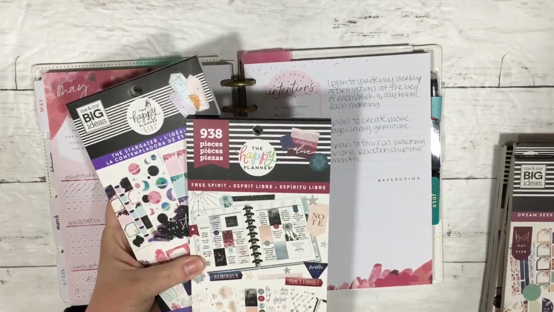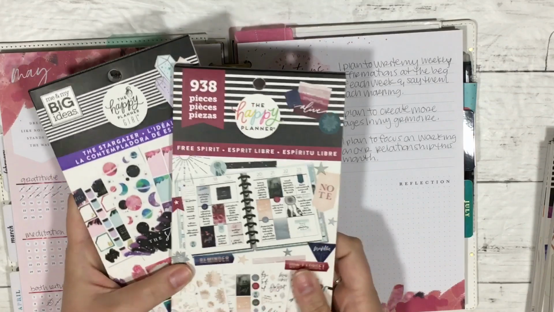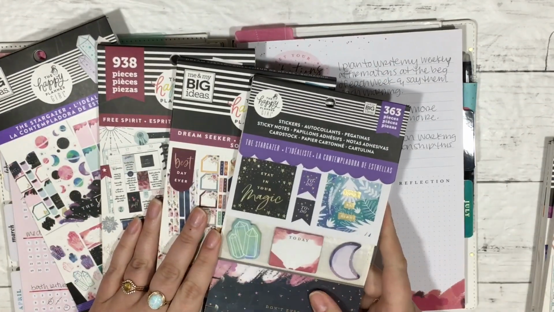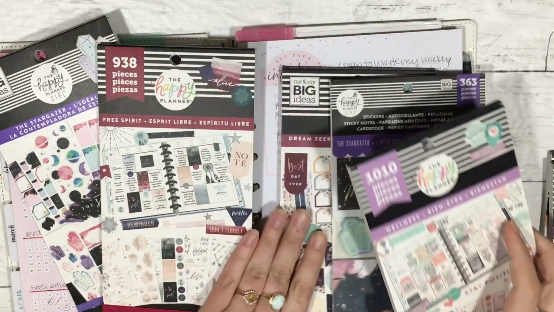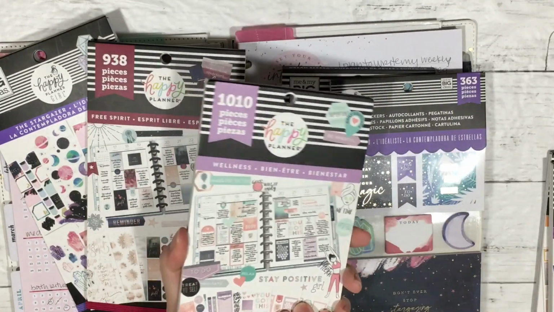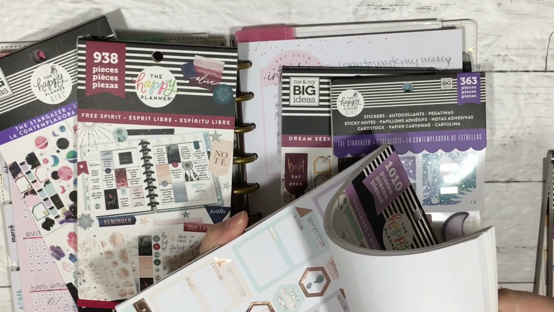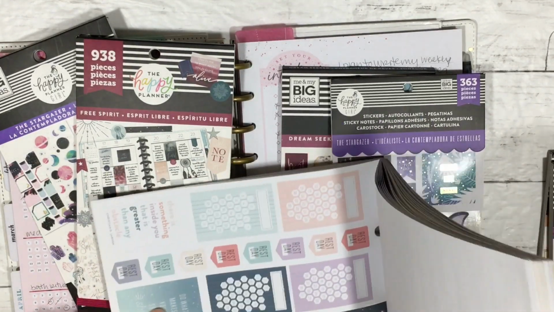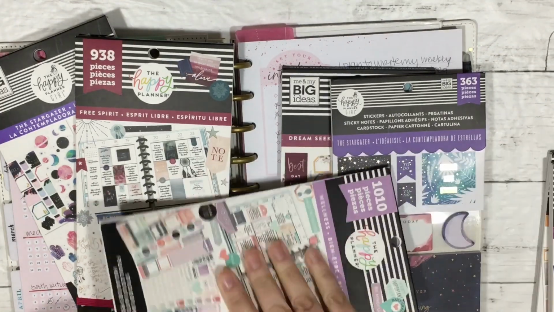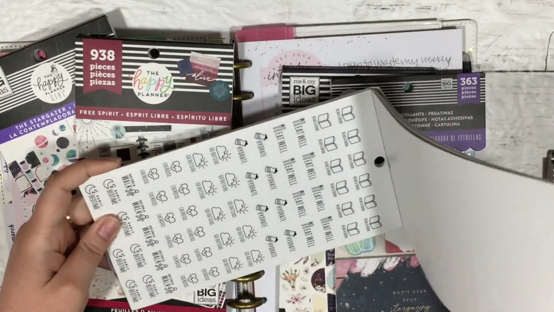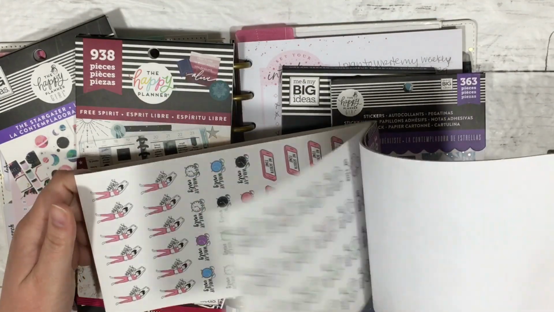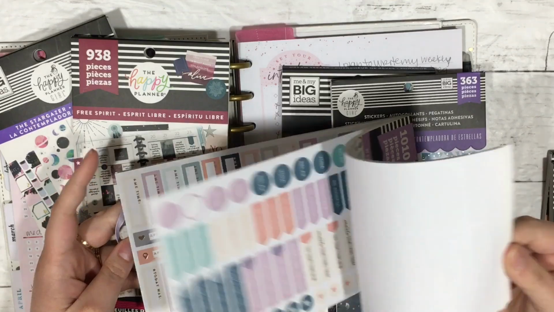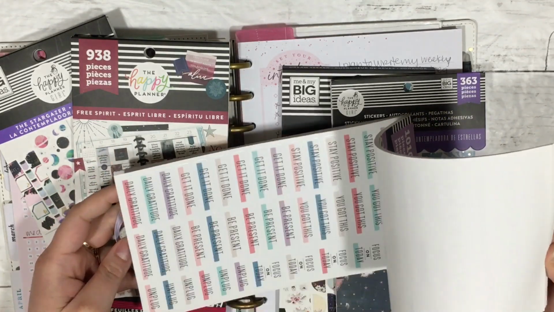Let me see if I can zoom in. I realized it wasn't really zoomed in then, but the sticker books I've chosen are Stargazer, Free Spirit, Dream Seeker, and then this other Stargazer as well. Then there's this wellness one that has some rose goldy accents, some more muted colors, but also some deeper colors that can go with these. And then there's also different wellness type of things that you could mark in your spiritual planner.